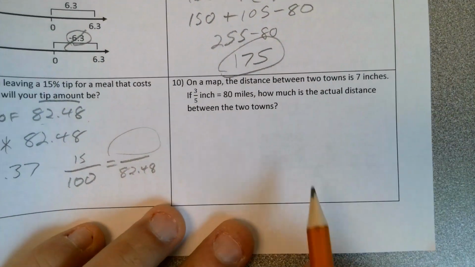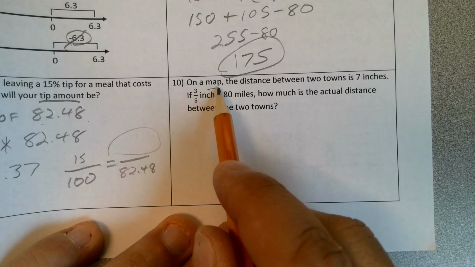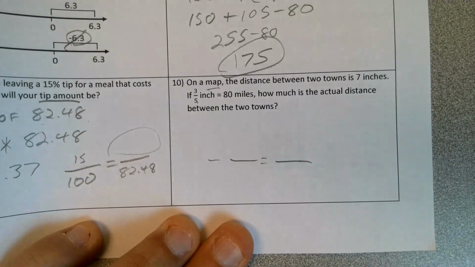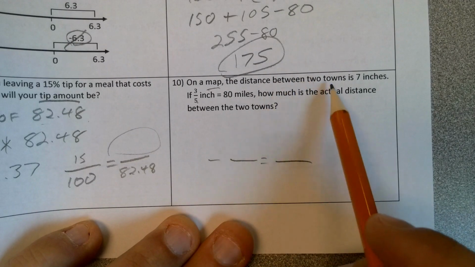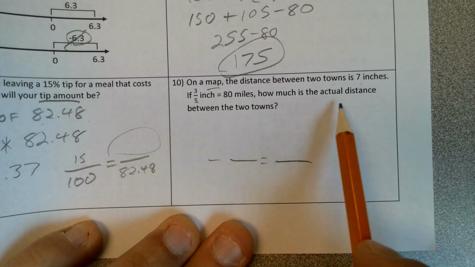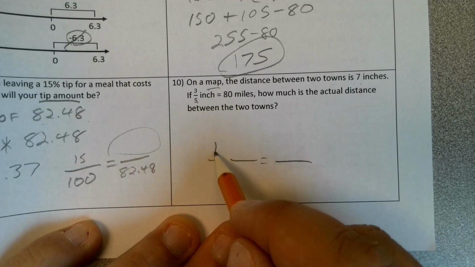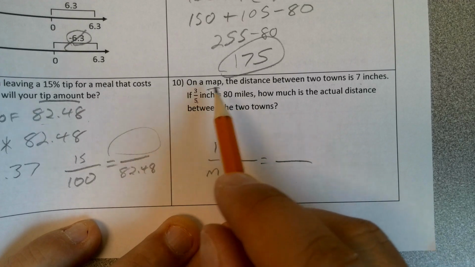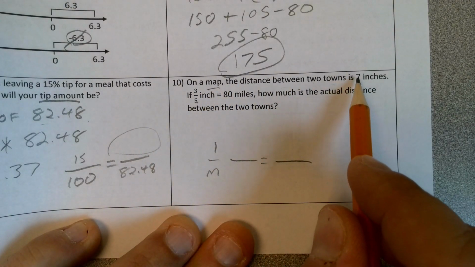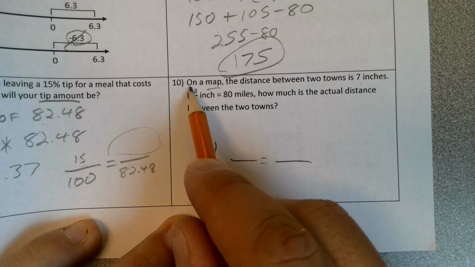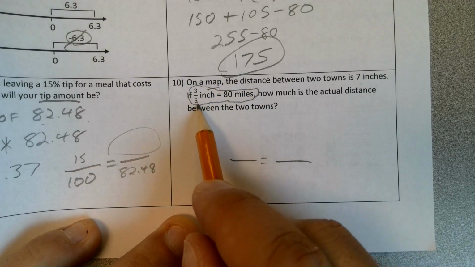Over here we've got a map. As soon as you see the word map and they're giving you inches to miles, immediately set up your proportion. So they say the distance between 2 towns is 7 inches. If 3/5 of an inch is 80 miles, how much is the actual distance? Well, we're dealing with inches to miles, and be real careful. Don't automatically just stick the 7 with the 3/5, because they give you the complete ratio right here.